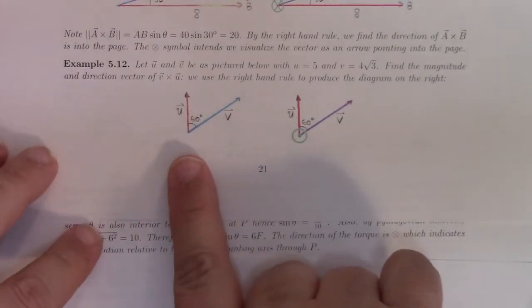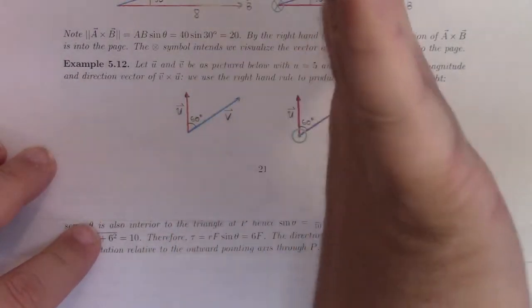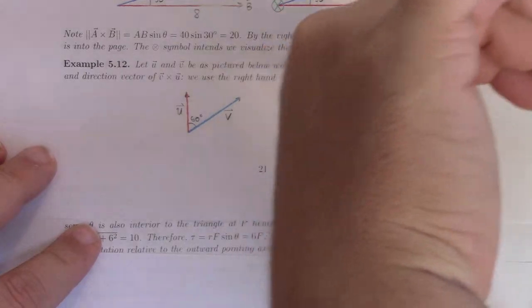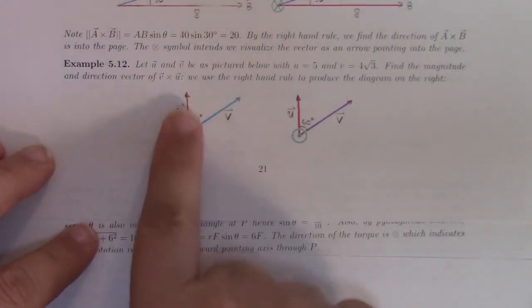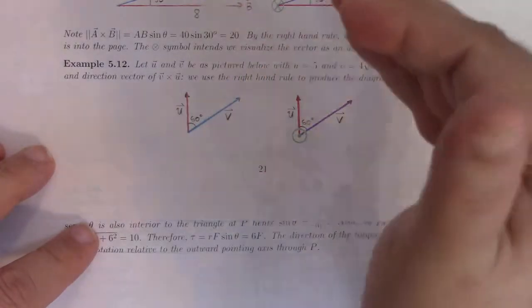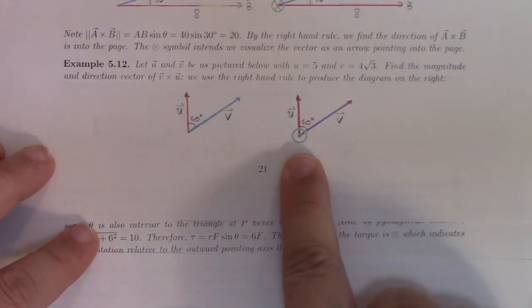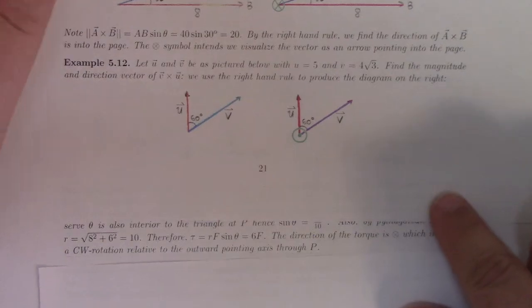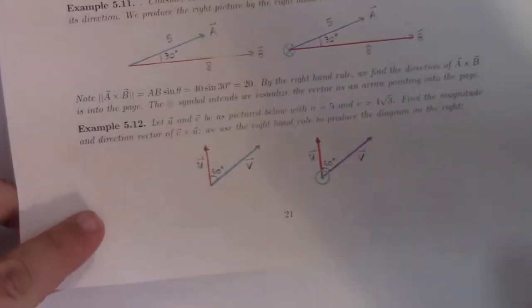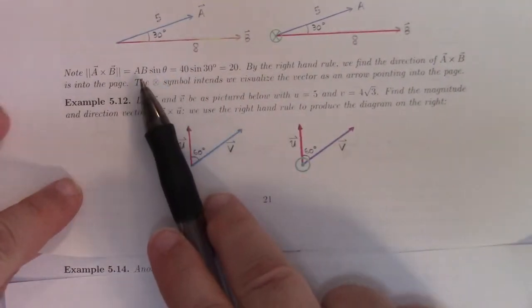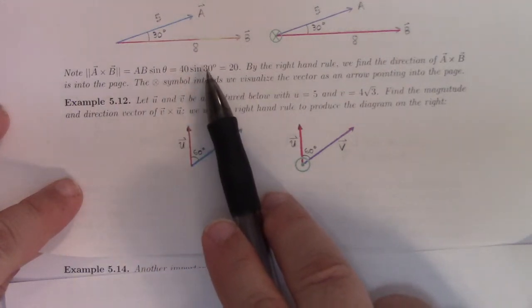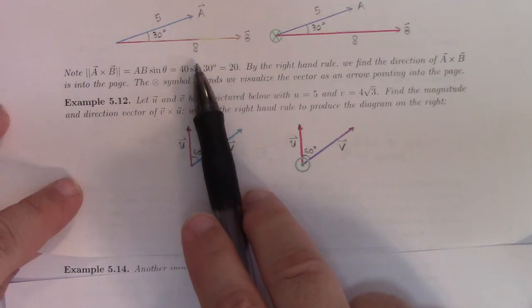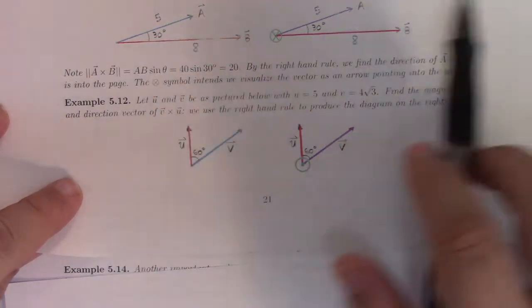Here, U cross V, U crossed into V and thumb into the, what had I done? Oh, V cross U, my bad. V cross U, the order matters. V cross U, thumb out of the page. So that's why I've got the out-of-the-page symbol there. And I'm calculating the magnitude using my newfangled formula. The magnitude is AB sine theta, so it's 20, since I gave 5 and 8, 5 times 8 is 40, 40 times sine of 30 is 20.